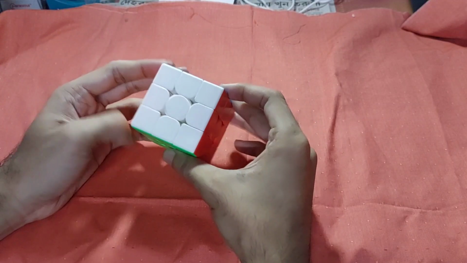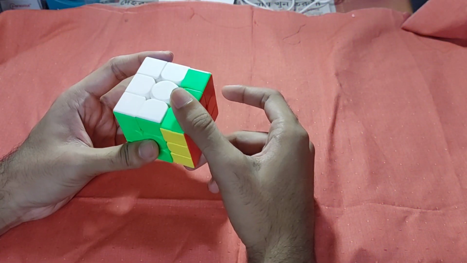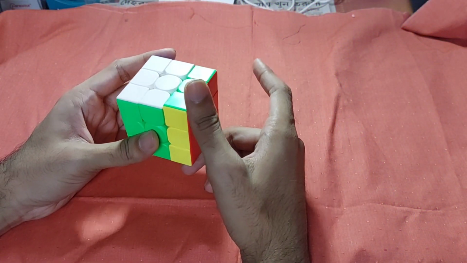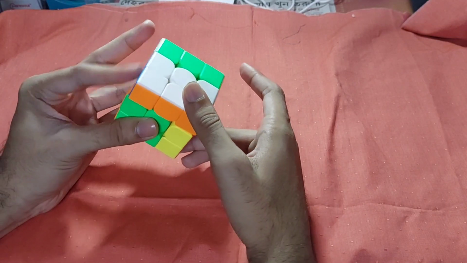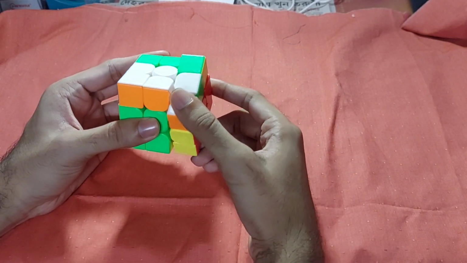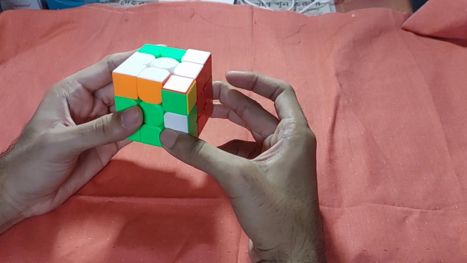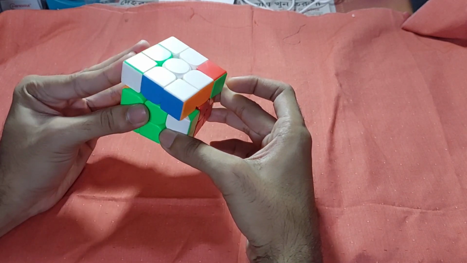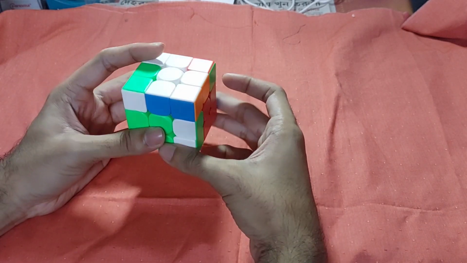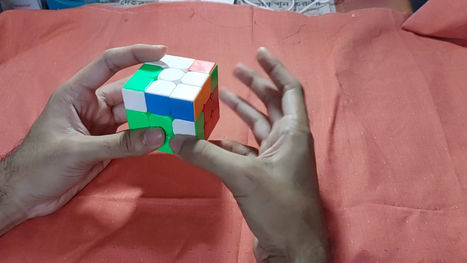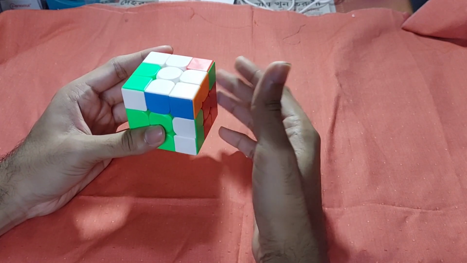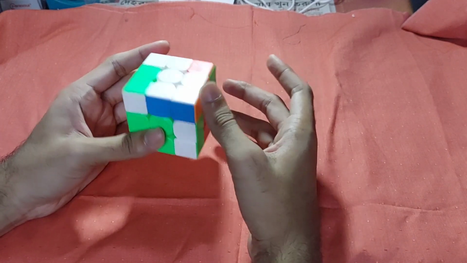So what does that mean? See, I turn the right face once clockwise, then the up face once counterclockwise, then the right face once counterclockwise, and again the up face once counterclockwise. Now, as I have to repeat it 5 times, there are still 4 times left.